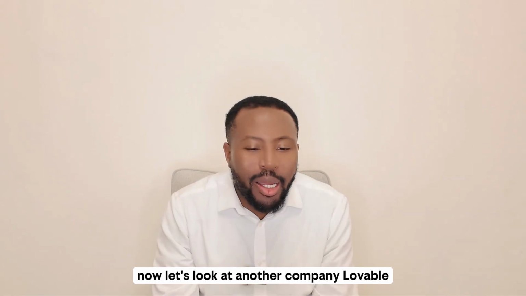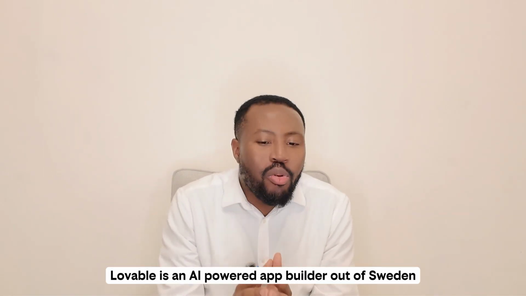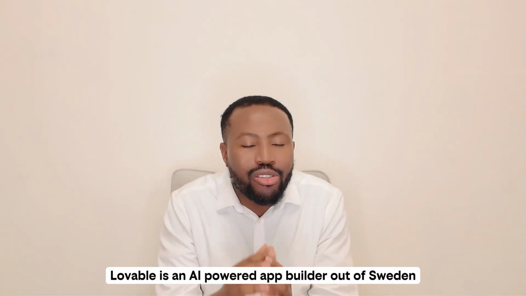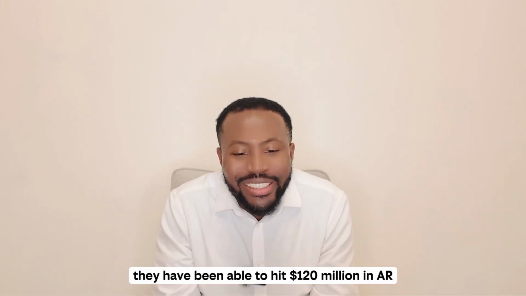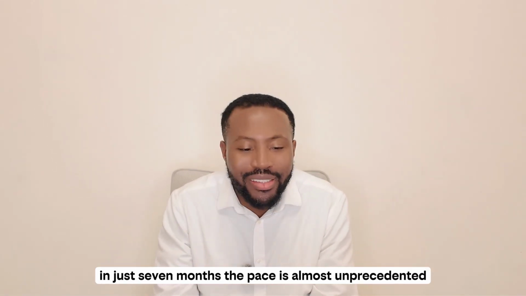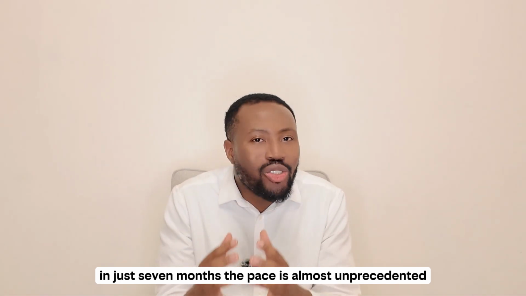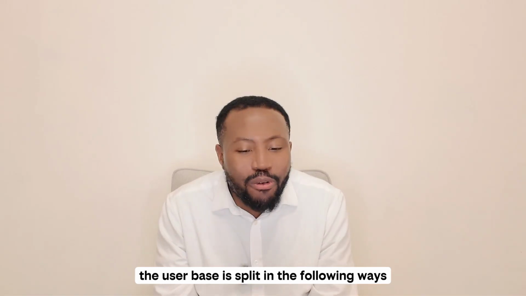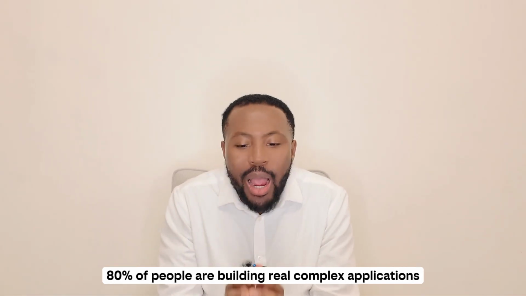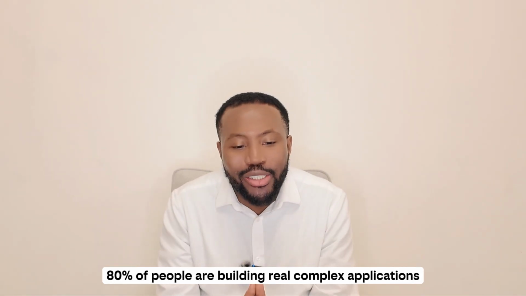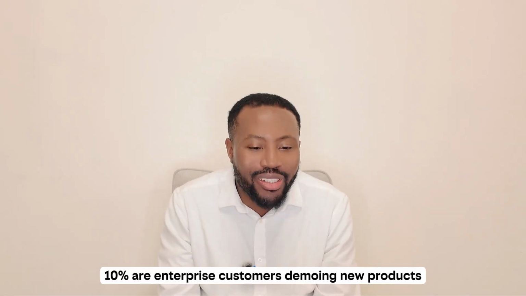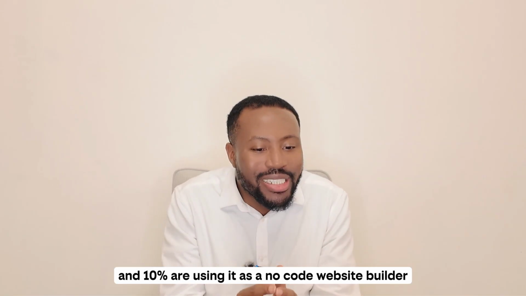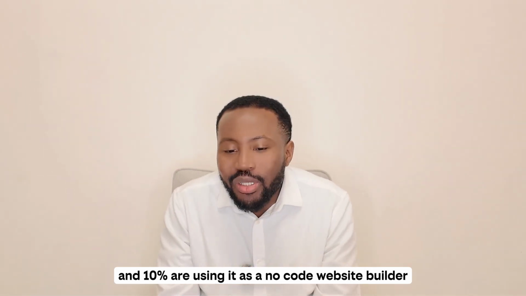Now let's look at another company, Lovable. Lovable is an AI-powered app builder out of Sweden. They have been able to hit $120 million in ARR in just 7 months. The pace is almost unprecedented. The user base is split in the following ways. 80% of people are building real complex applications, 10% are enterprise customers demoing new products, and 10% are using it as a no-code website builder.